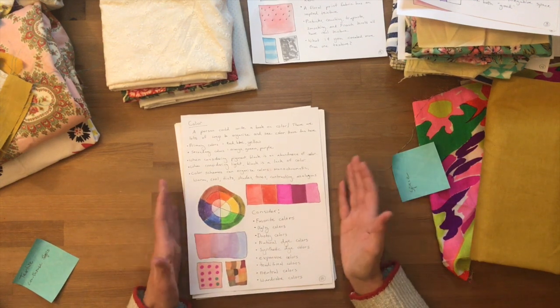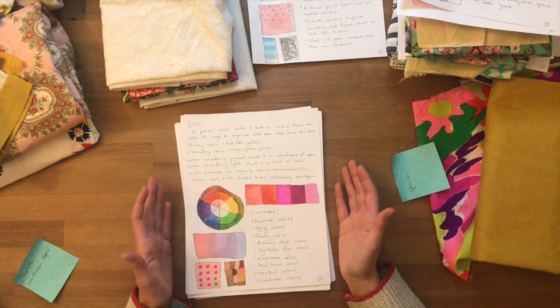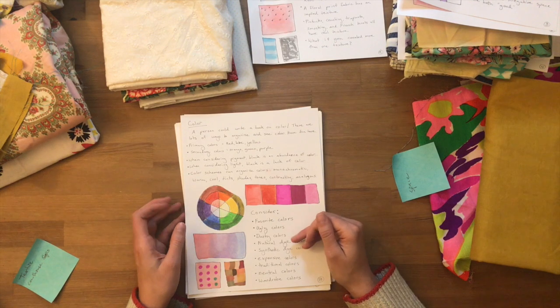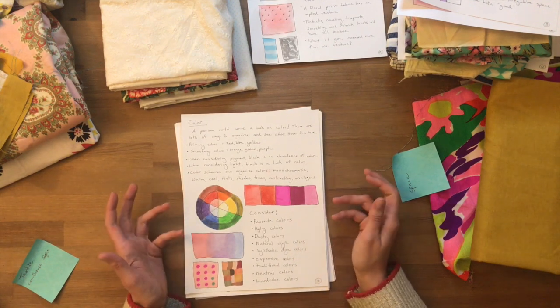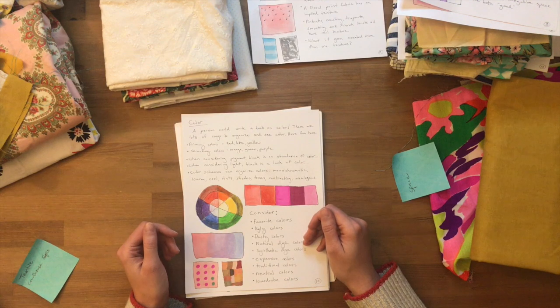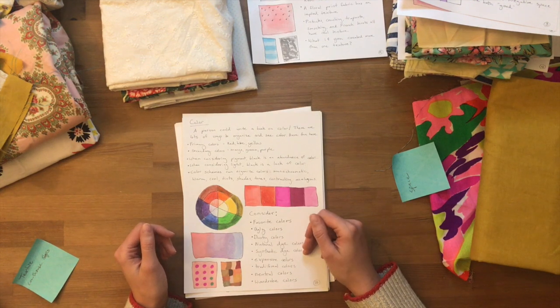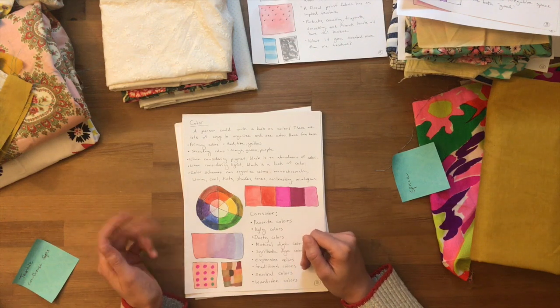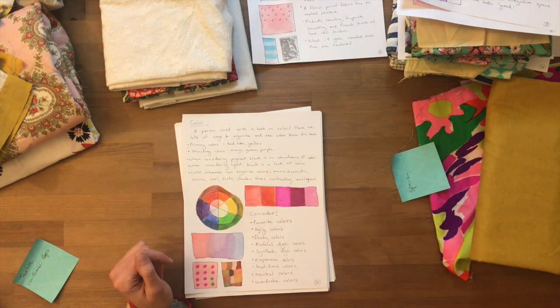Some interesting things to consider as you approach this block about color is favorite colors, ugly colors, dusty colors, which could be like a tone. You can explore colors made with natural dye or synthetic dye. If there are expensive colors or traditional colors. I personally have made a lot of quilts about neutral colors. You might also want to think about your wardrobe. What colors do you frequently wear in your clothing, and how are those interesting to incorporate?